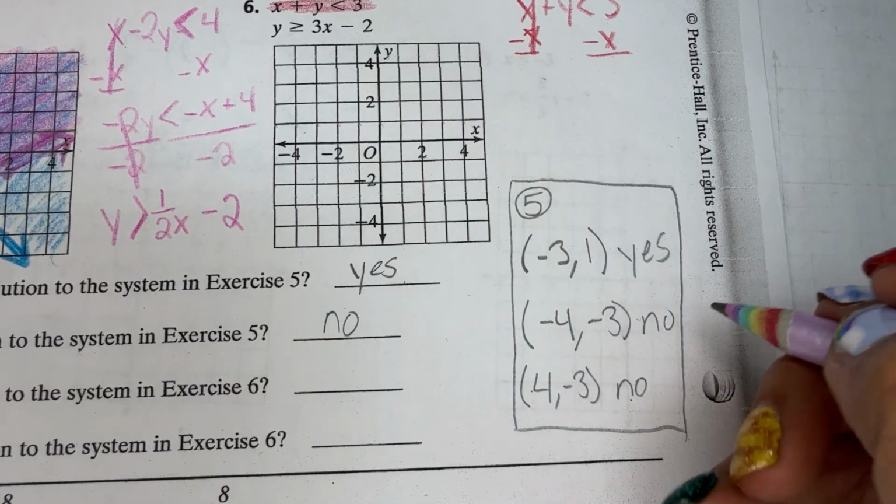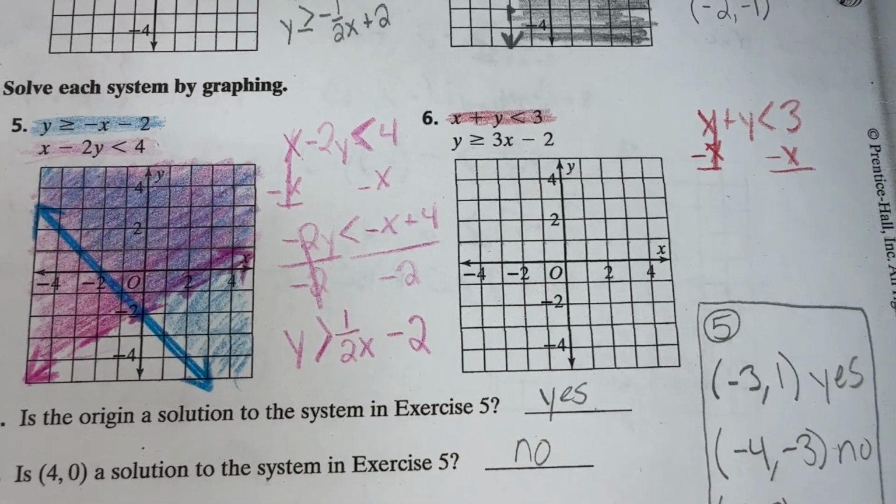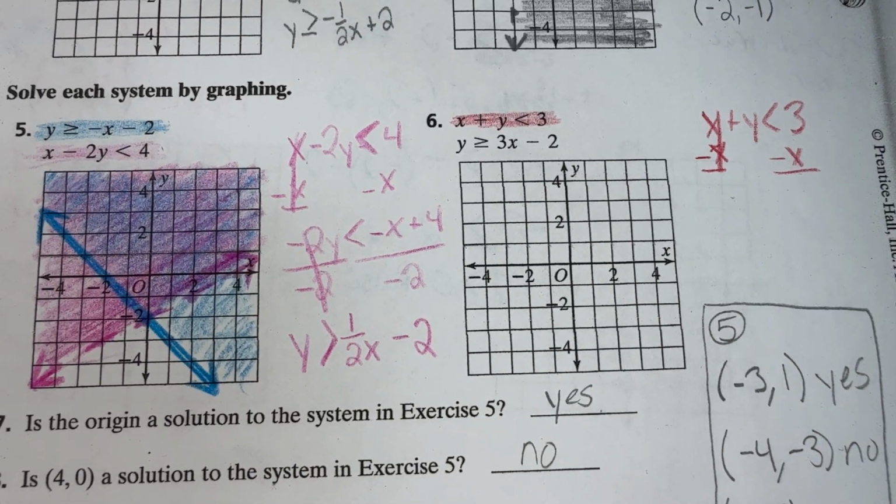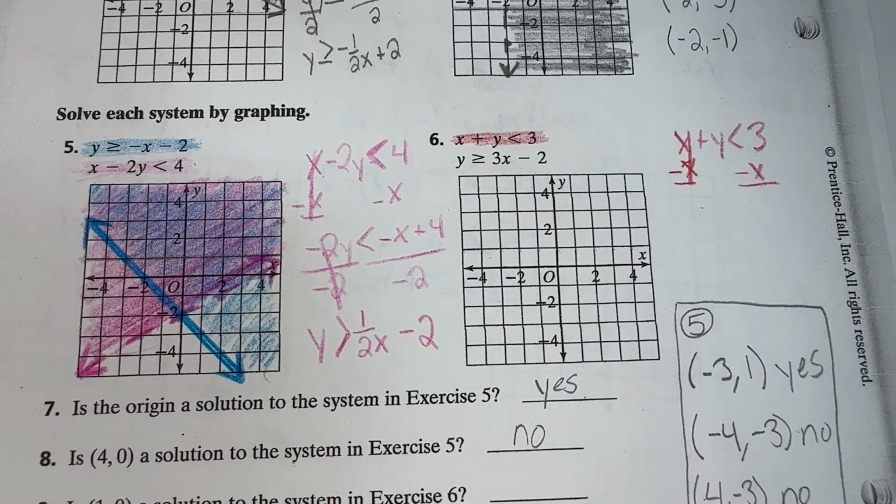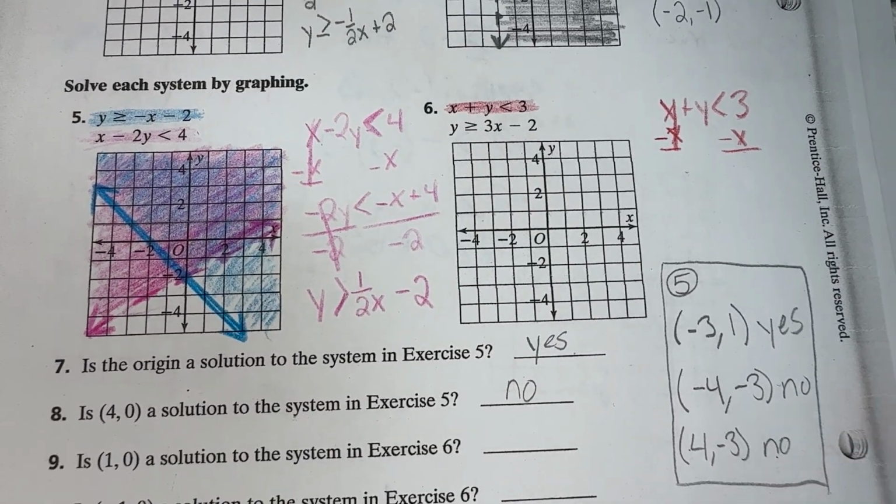Then we looked at a couple of other points. Is 3, 1, or sorry, negative 3, 1. Let's zoom out a little bit. So we have both things. Is negative 3, 1 a solution to this system?